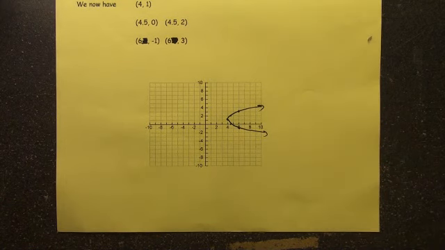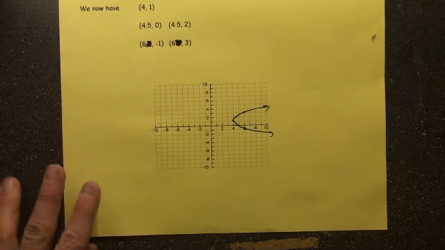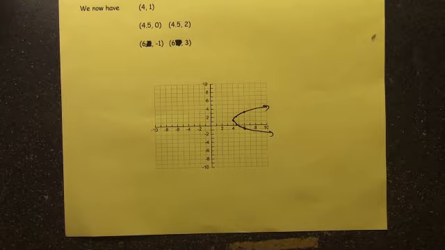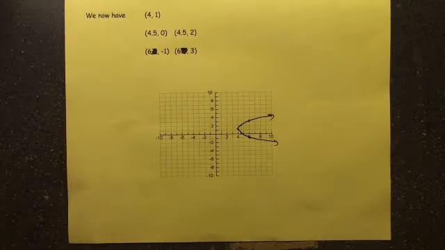Now, that's the deal with video number 114. So we're graphing parabolas using a horizontal axis. Now in video 115, we're going to take a look at completing the square. So you're definitely going to need to know this in order to do 115. Good luck, good times. Talk to you later.